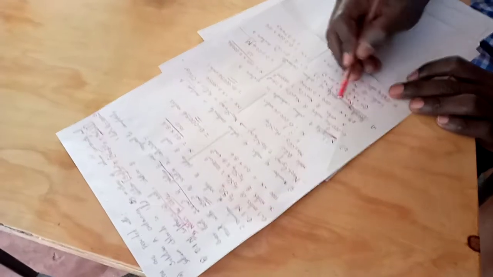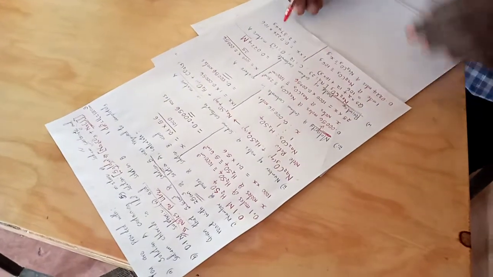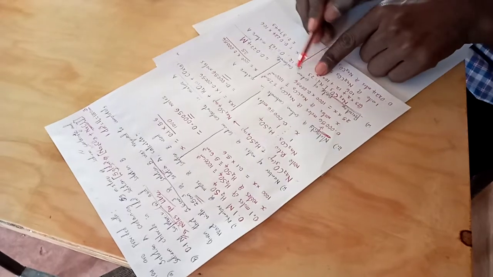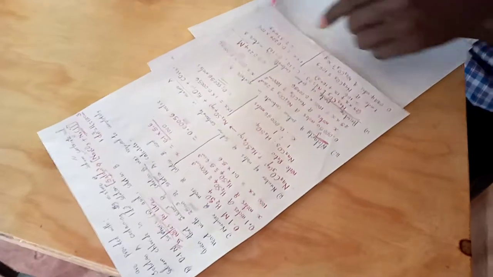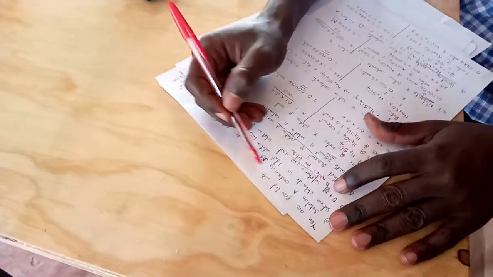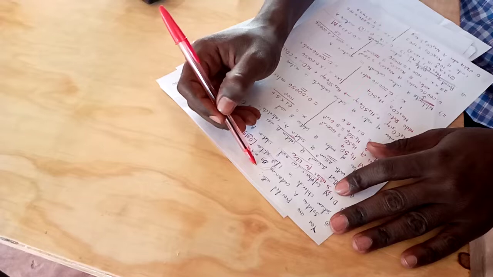The percentage purity. So I have to take the mass of sodium carbonate alone, divide by the total mass of the mixture, then multiply by 100.